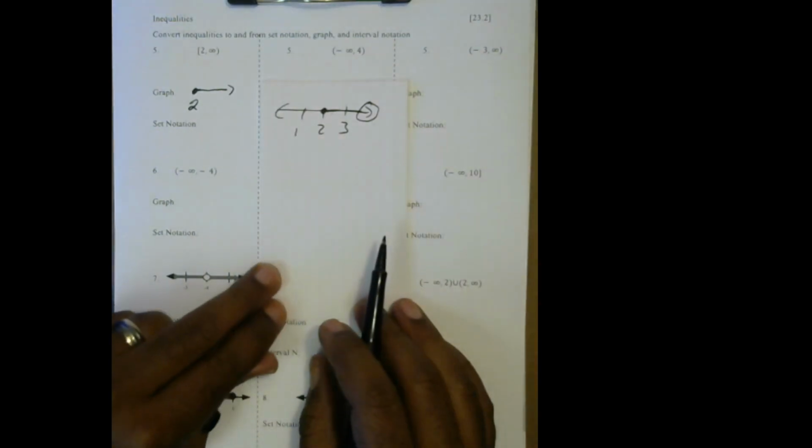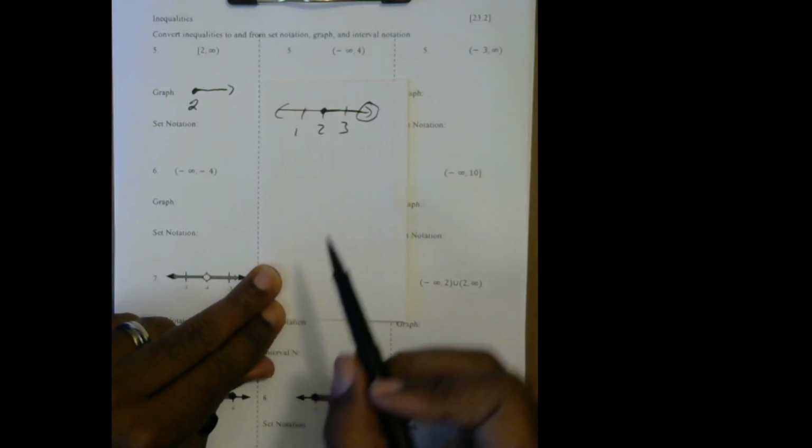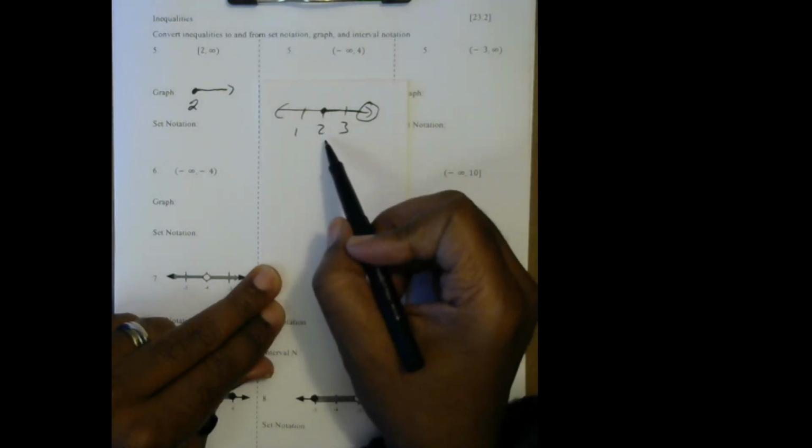So this is the graph that we're going to use to represent it. We're just going to use this portion right here. So the graph will be a solid dot going to the right, and then we'll put a 2 there. And we're done. That's your graph. Now, the interval notation, we have to say, what's happening, how far to the left?